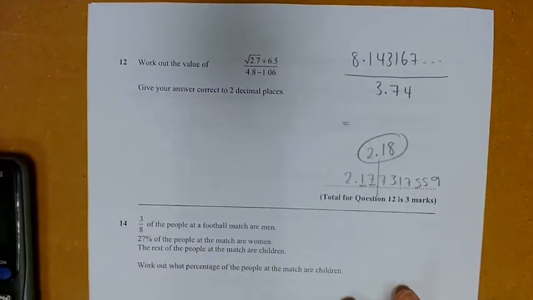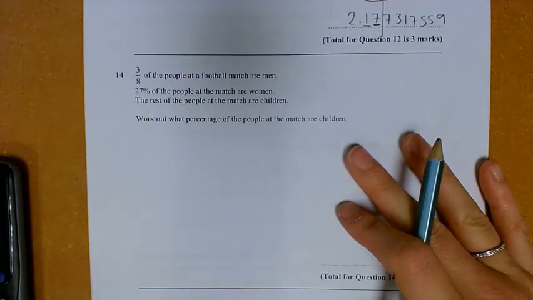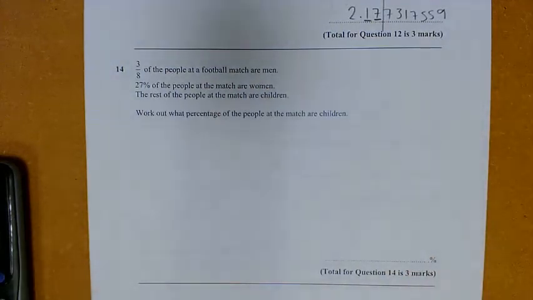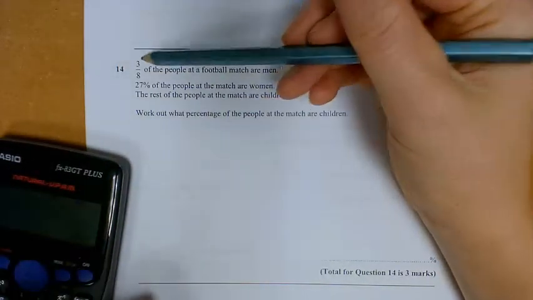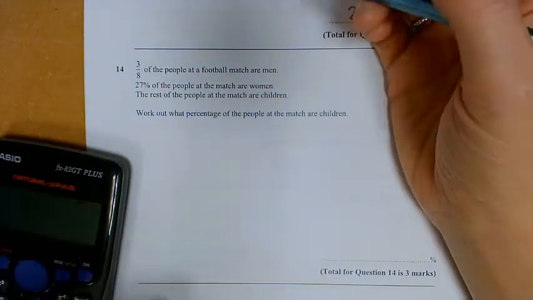For the second part, question 14 even, 3/8 of the people at a football match are men, 27% of the people at the match are women, the rest of the people at the match are children. Work out what percentage of the people at the match are children. Now, slight problem, because I've got a fraction and I've got a percentage. So what we're going to do is try and make them the same.